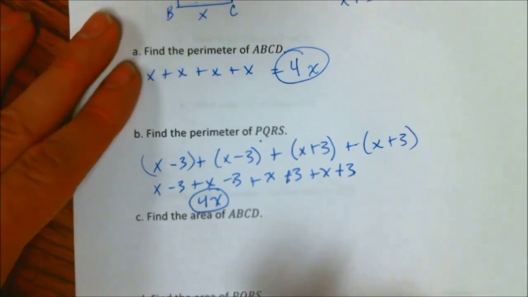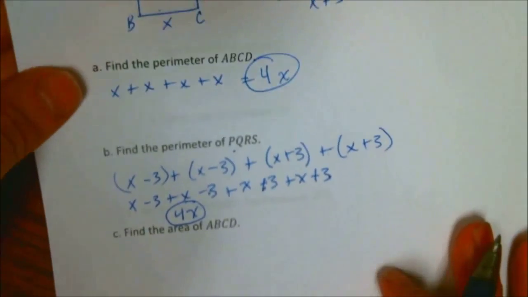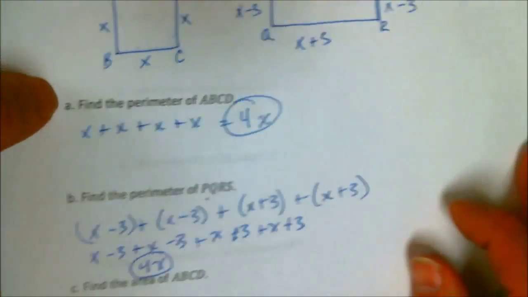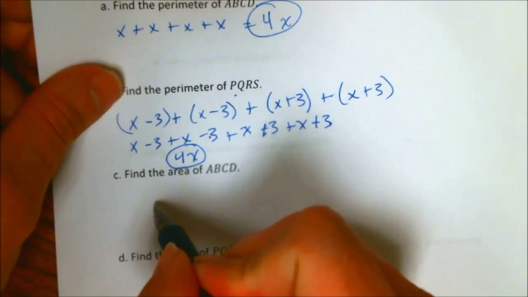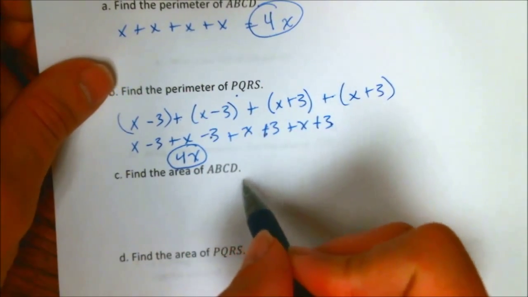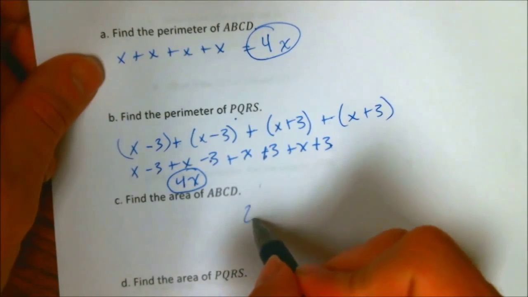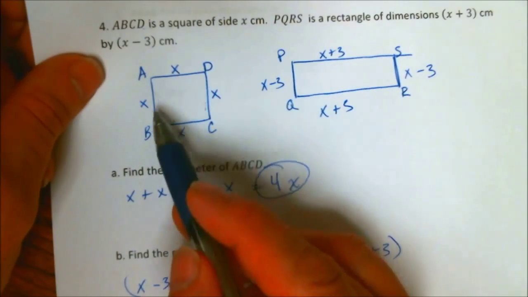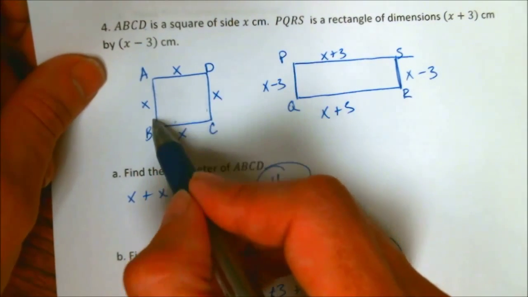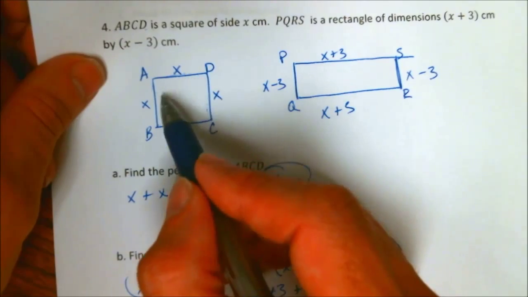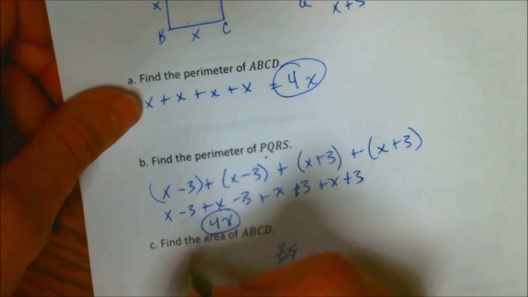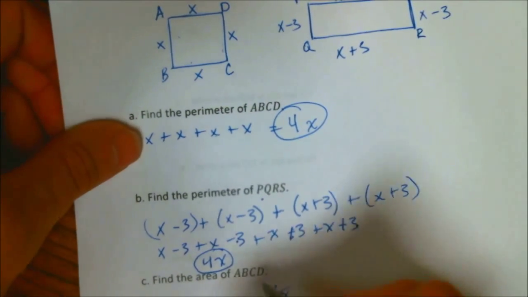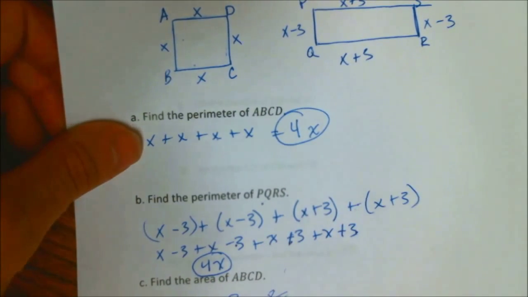Okay? Now it asks us to find the area of ABCD. And a lot of you guys, once again, were confused. You went a to the x to the 4th power, or you just weren't sure. A lot of you also wrote 2x. None of those are right. You got to think about it. How do you find the area of a square? It's this side times this side. It's one side times the other side, which is just x times x, which is x squared.